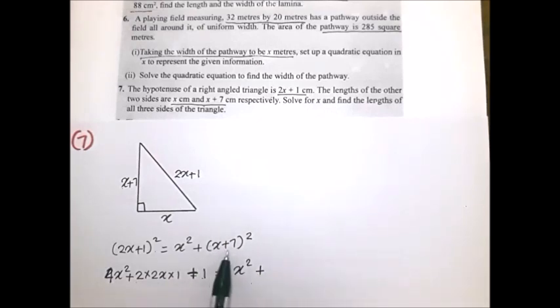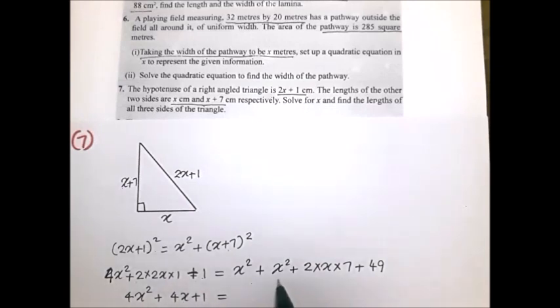Again remove brackets of this binomial expression. Square of first term, 2 times first term, second term, then square of second term. It is 49. 4x to the power 2 plus 4x plus 1. x to the power 2 plus x to the power 2, it is 2x to the power 2. Here 14x plus 49.